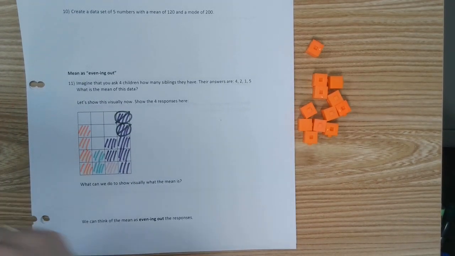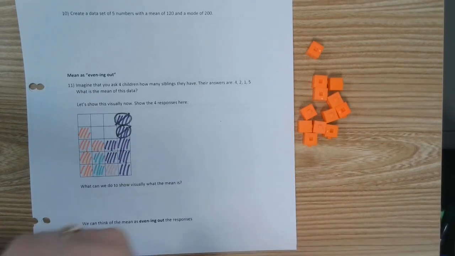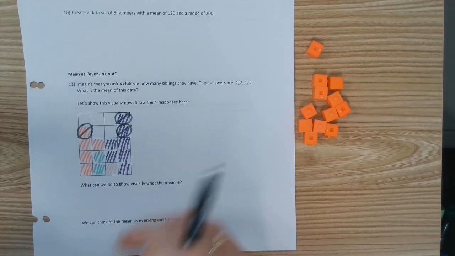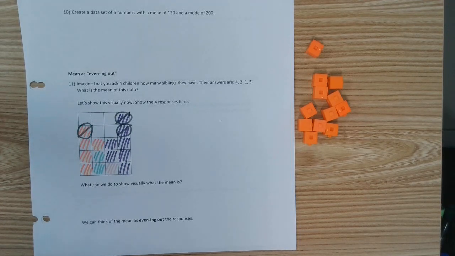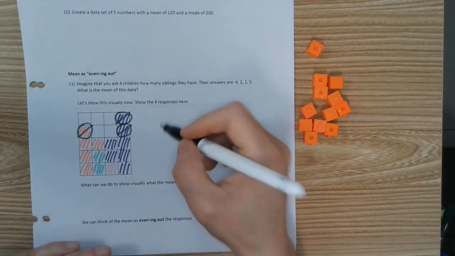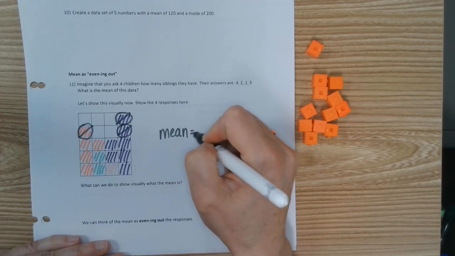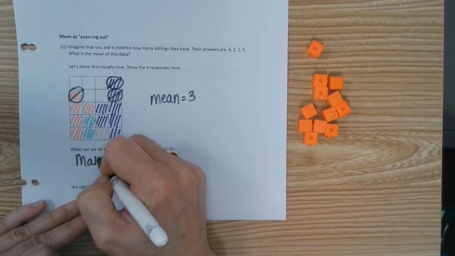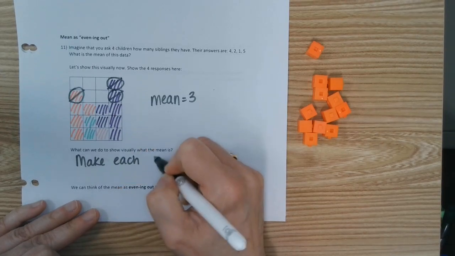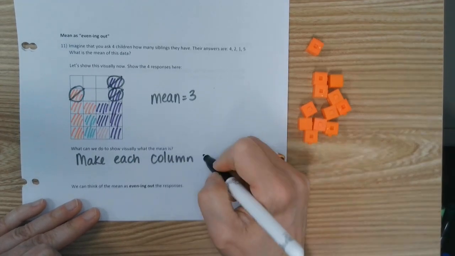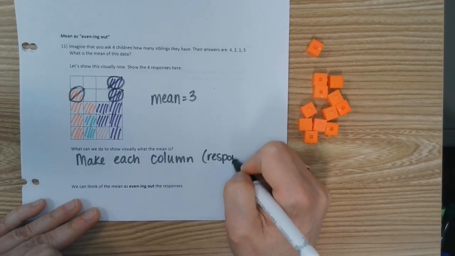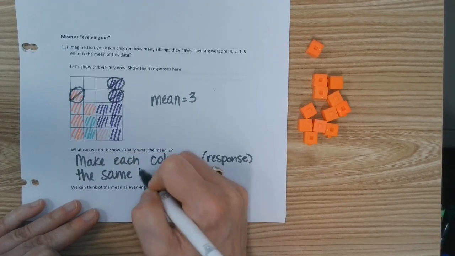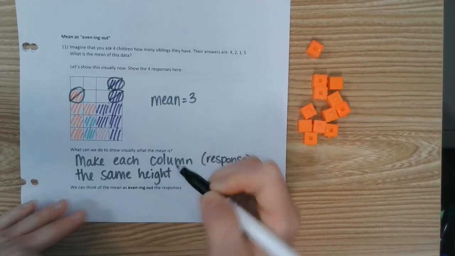And I'm going to move one of these oranges over here, right, move it from here. So now you can see kind of how we move things around, and again, we can see that the mean is 3. So what can we do to show visually what the mean is? We can make each column, which each column is a response, right, the same height. So we can think of that as evening out the responses.